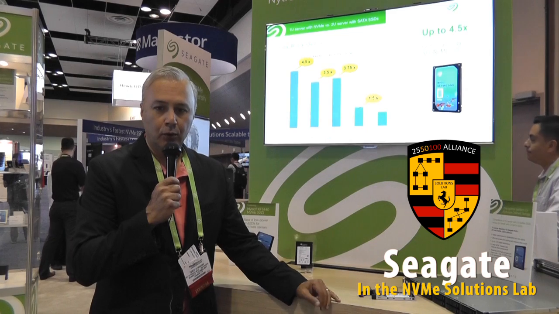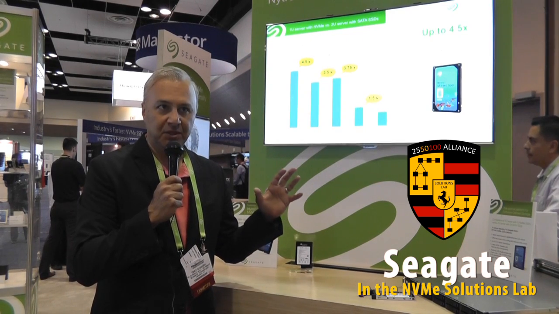Some of the specific work that we did was with Ceph, which is a very popular software-defined storage that can support both block and object type storage.